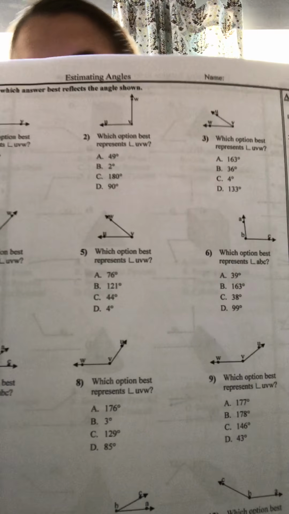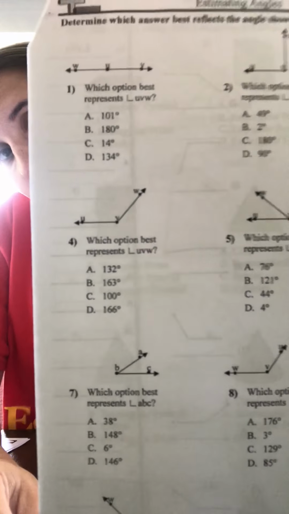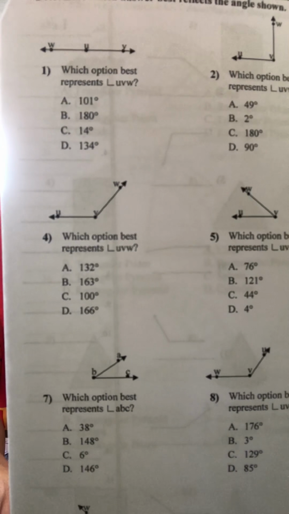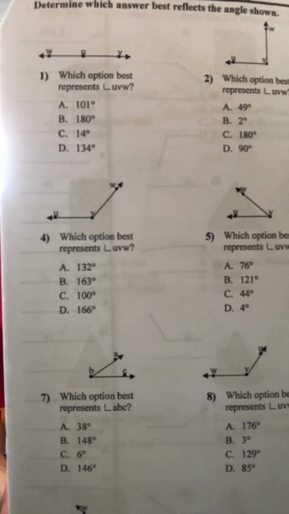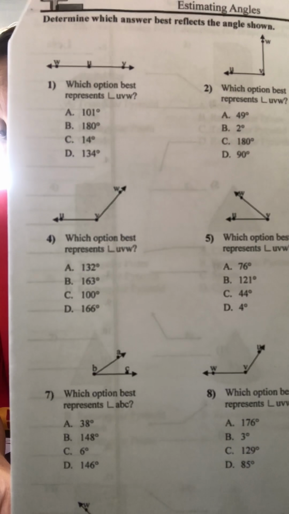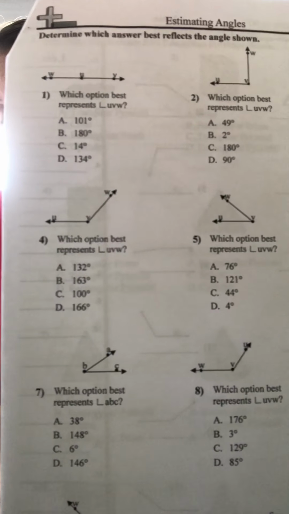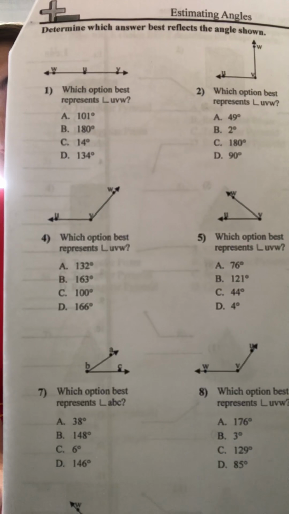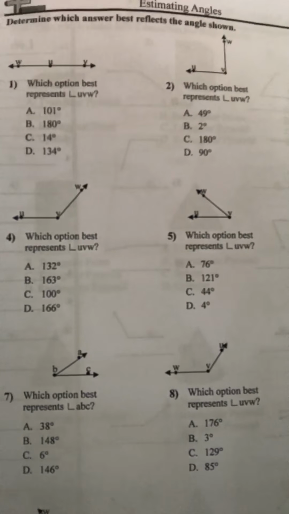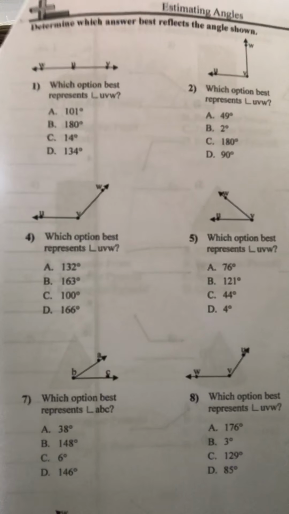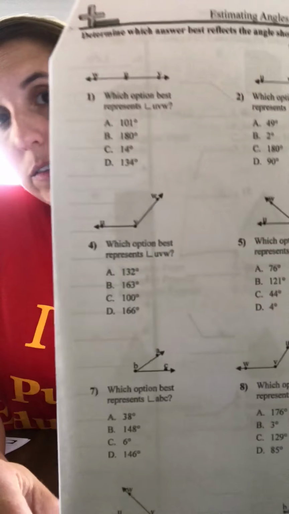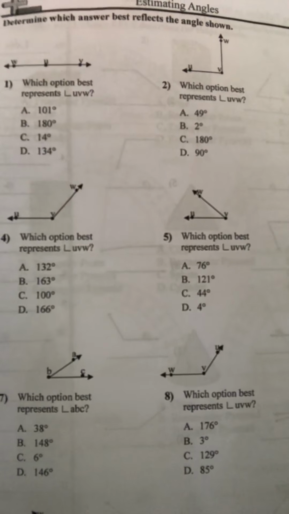This one says, determine which answer best reflects the angle shown. The first one is kind of easy. It says, which option represents angle UVW? Would it be 101 degrees? 180 degrees? 14 degrees, a little bitty acute angle, or 134 degrees, obtuse. Yeah, that one's obvious, right? It's a straight angle. So 180 degrees should be what you circle there.